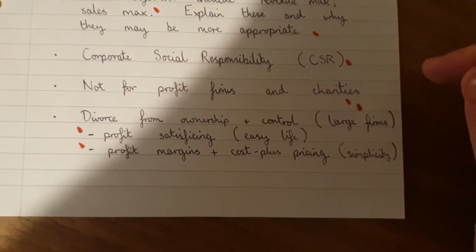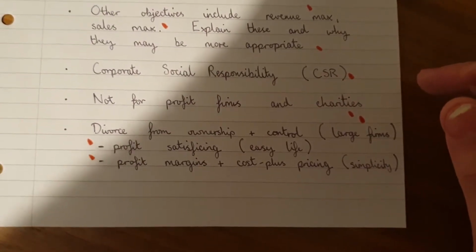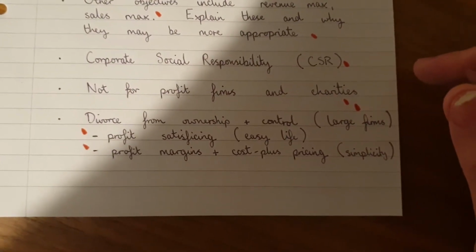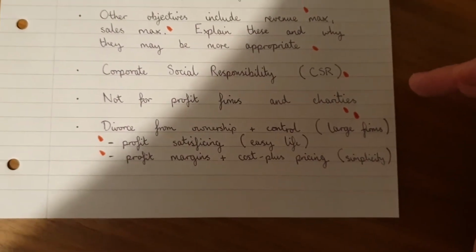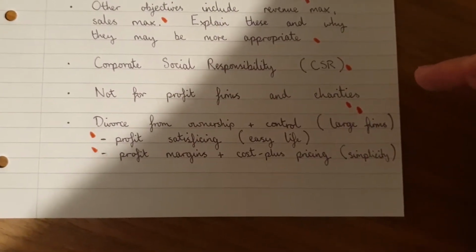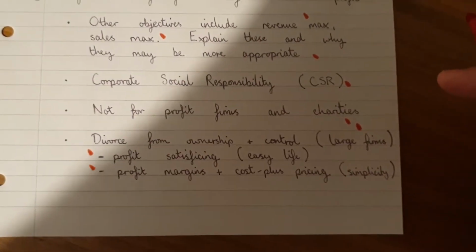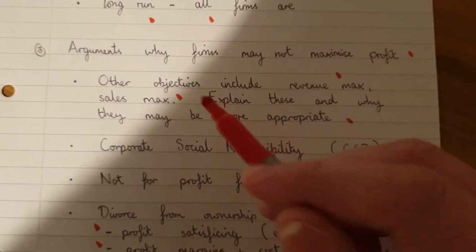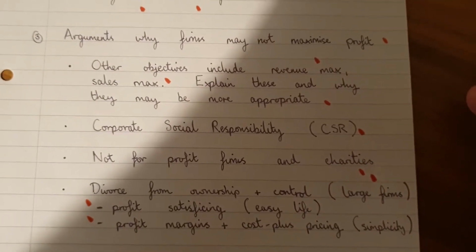We have shareholders, like public shareholders, and we have managers and directors that are actually running the company. The shareholders would like profit maximization, but the managers may not always want it. They might be looking for other objectives like revenue maximization or sales maximization for various reasons.